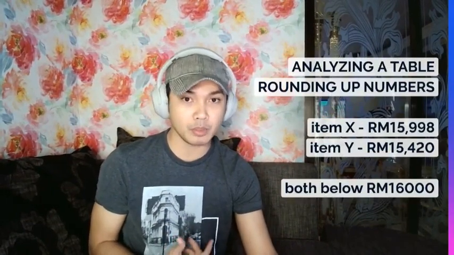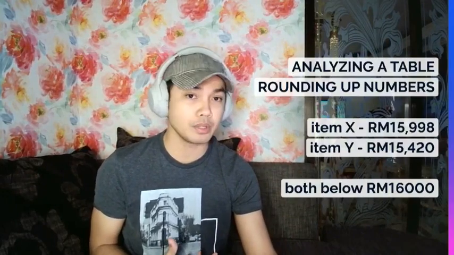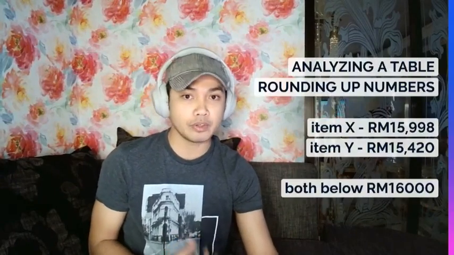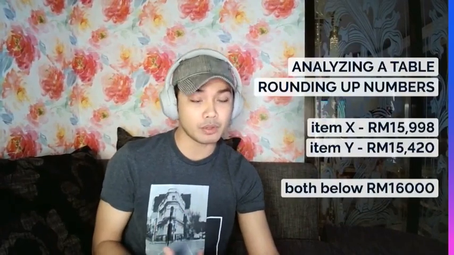All right. When analyzing a table, you must also remember that you are most likely presented with numbers. While mentioning the exact numbers is good, sometimes you must also be able to round up the numbers, especially if the numbers are too big. And there are many ways for you to do it. For instance, RM 15,998 can be rounded up to either more than 15,000 or just below 16,000.